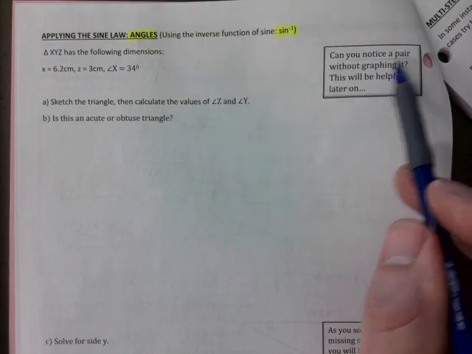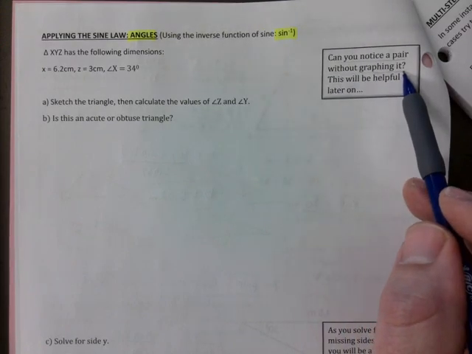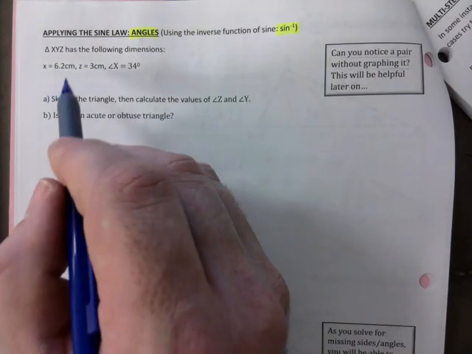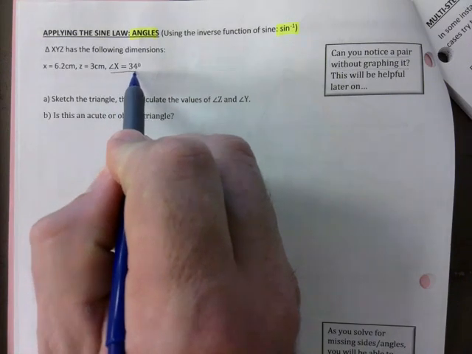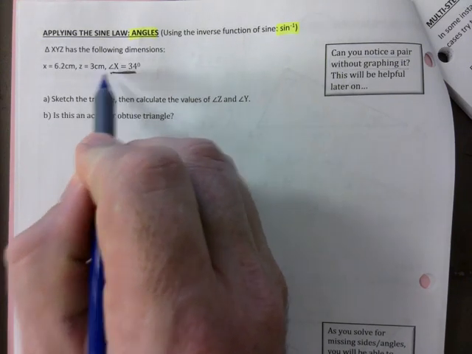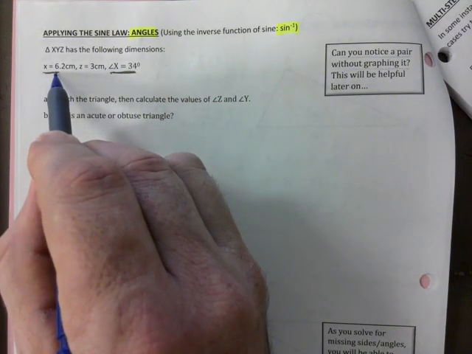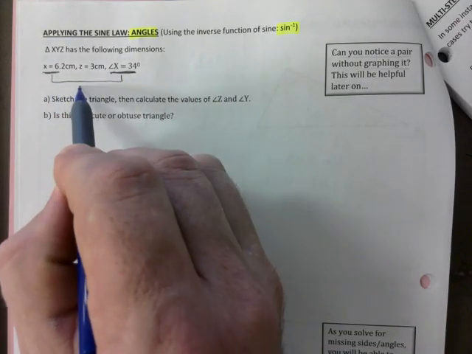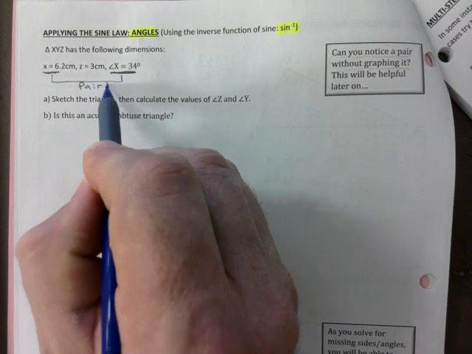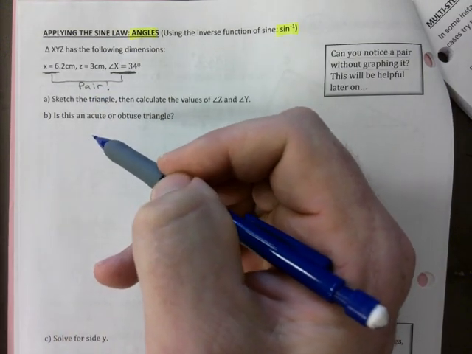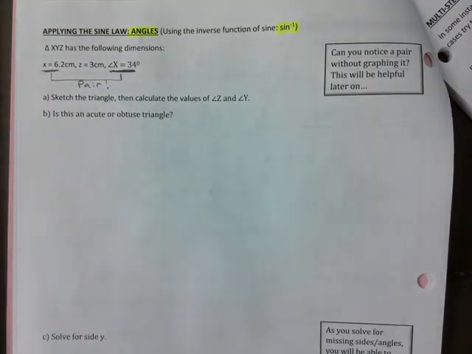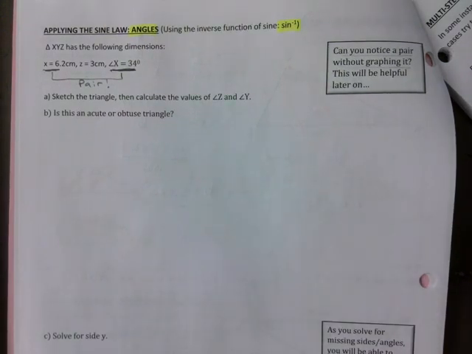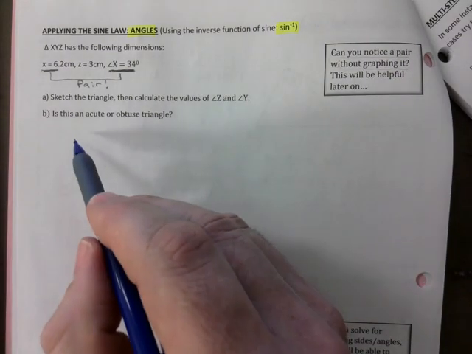Can you notice a pair without graphing it? You see angle X and side X. They're opposite each other, right? Hey, we've got a pair. What are we going to use for this one? Sine law. Guaranteed, right? Guaranteed sine law. Sketch using the triangle, then calculate the values of angle Z and Y. So let's go ahead and do that.